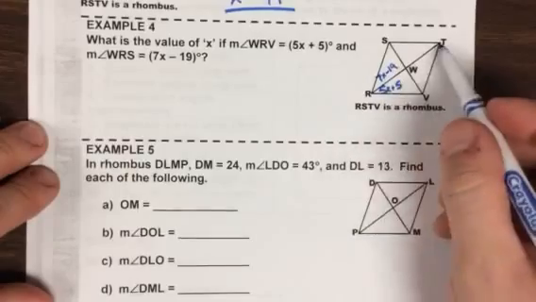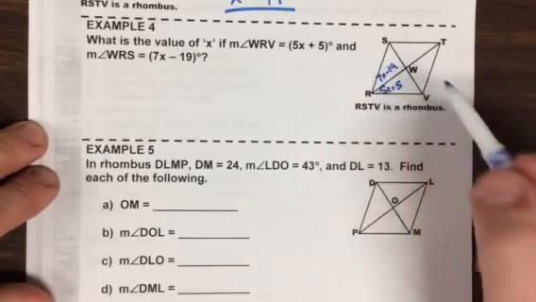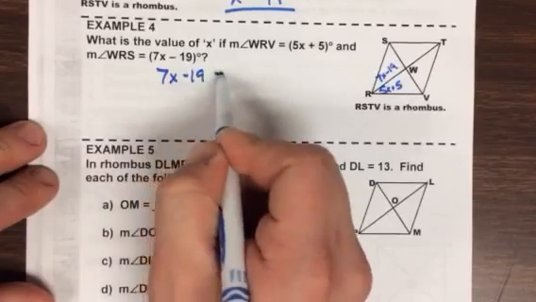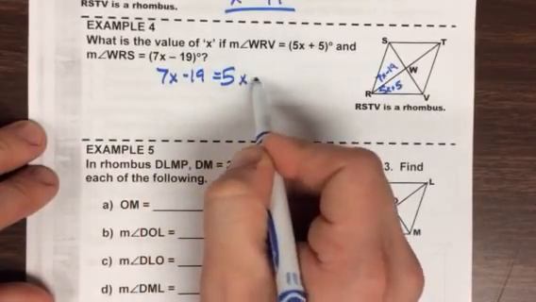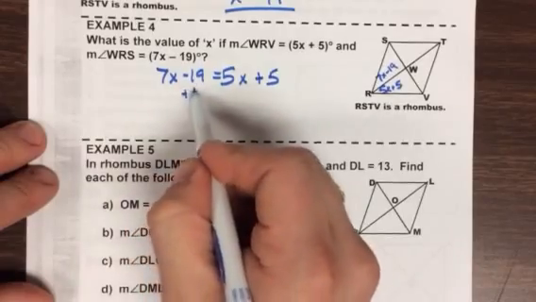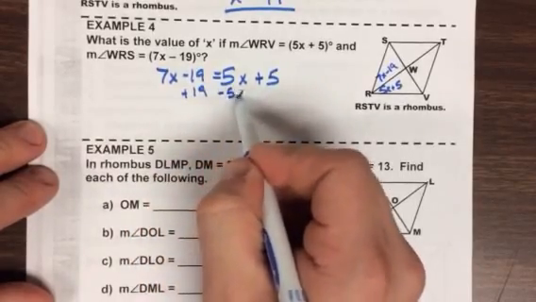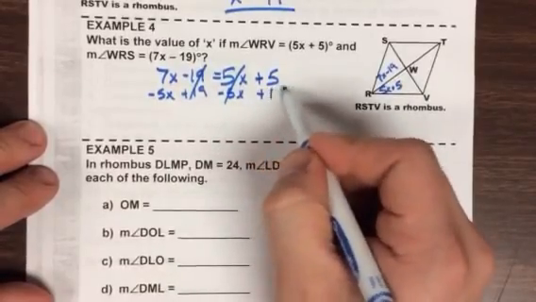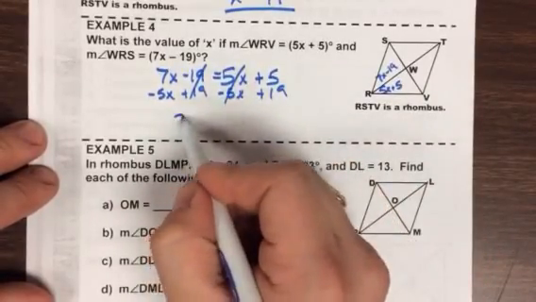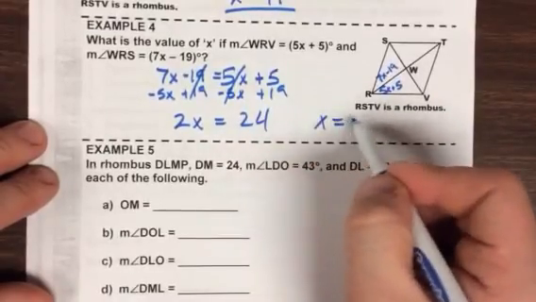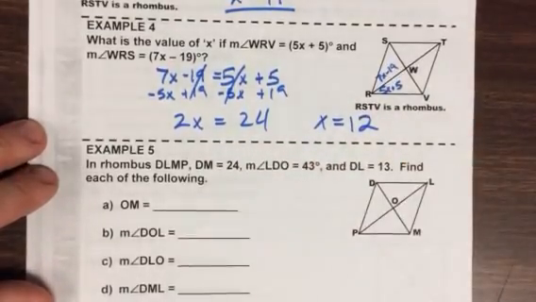Now, the diagonal bisects the angle, which means that the two pieces must be congruent. 7x minus 19 equals 5x plus 5. Doing my math here, cancel what I can, change things over the equal sign, say 2x equals 24, or in this case, x would be 12.